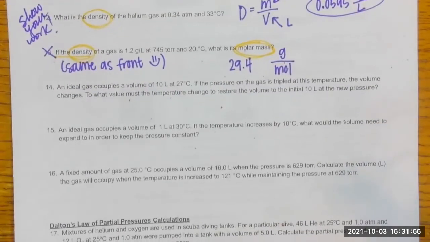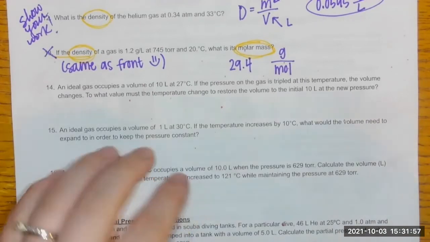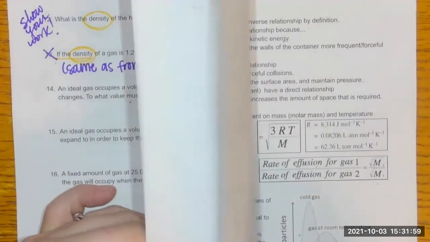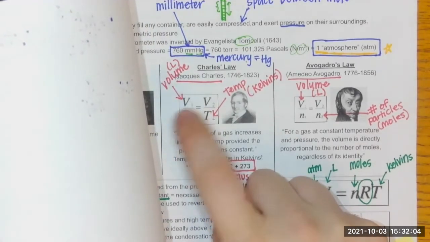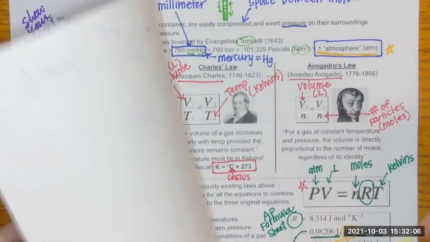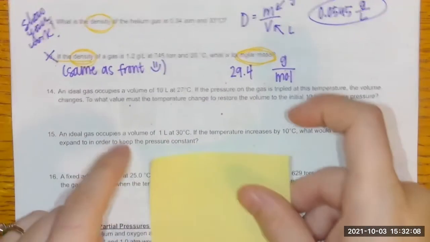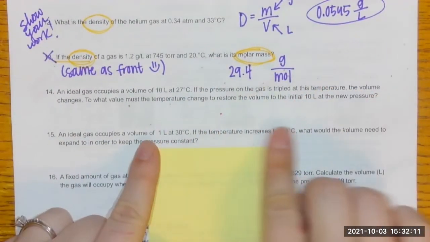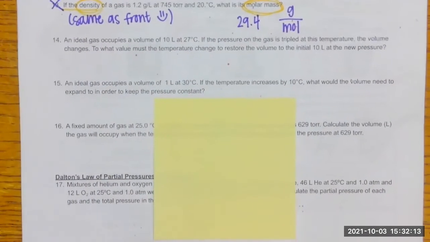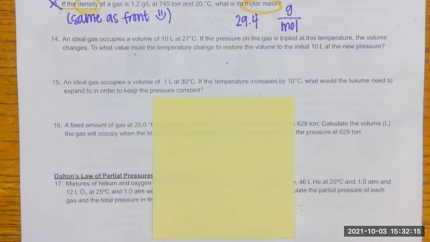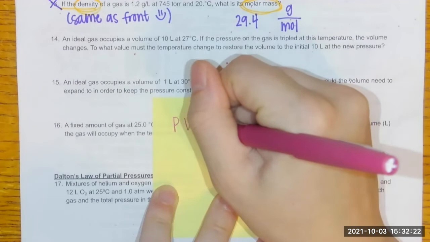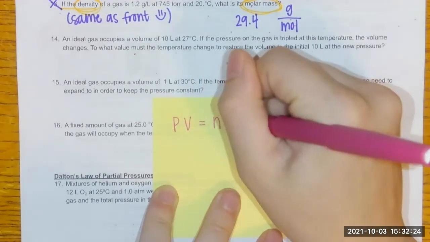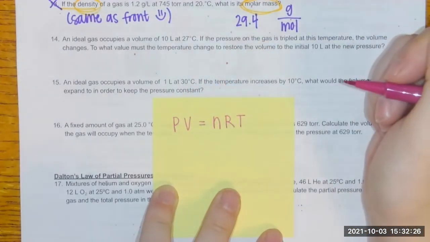But here's my trick. I don't even know those laws. I'm not joking with you. I do not know that Charles' law is V1 over T1 equals V2 over T2. I don't know that. What I do know is the ideal gas law, and I know how to rearrange stuff based on algebra. So for number 15, let me just write it this way. You know that PV equals nRT, right?